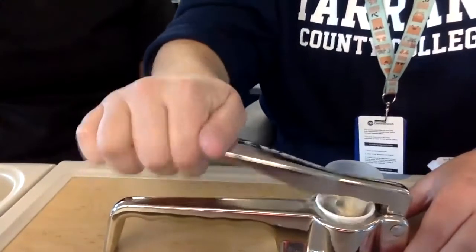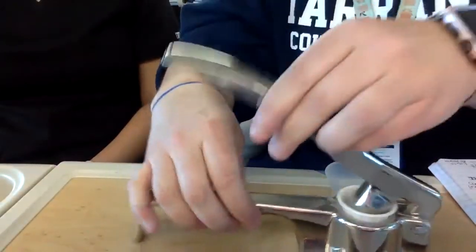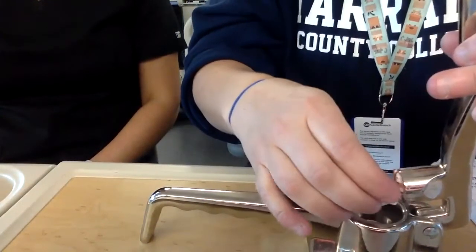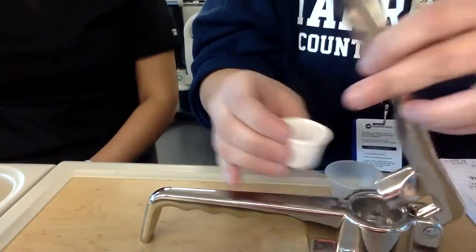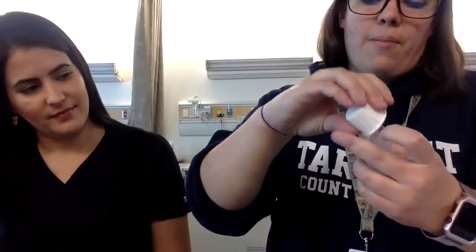But pretty much I'm going to be sitting here hitting this and breaking it down until it gets small enough. I'm going to act like this got a lot more crushed than it did. You want it very fine. I did not crush this intensely well. Usually I would crush it until it's a fine powder, but to give you an idea, you crush it, put it into this, and you can mix it with water, juice, or pudding, depending on the patient.